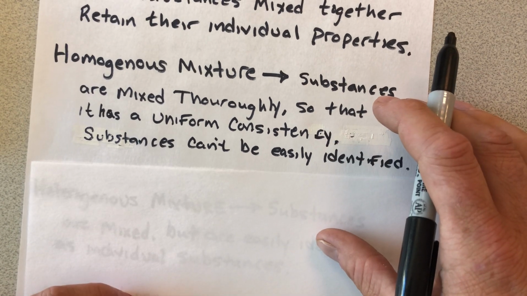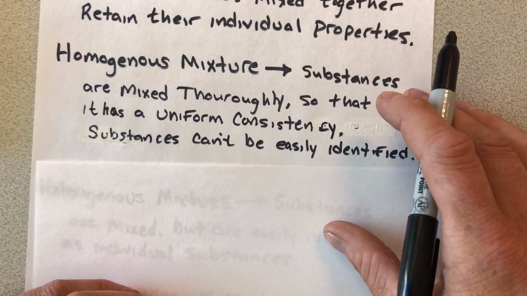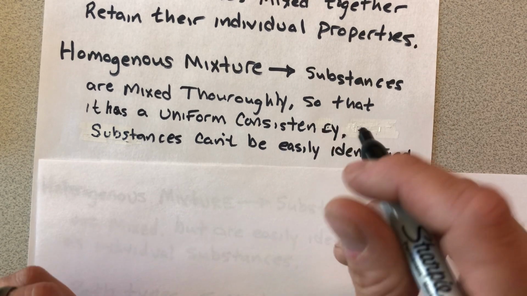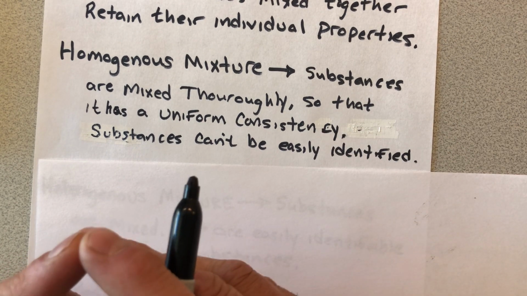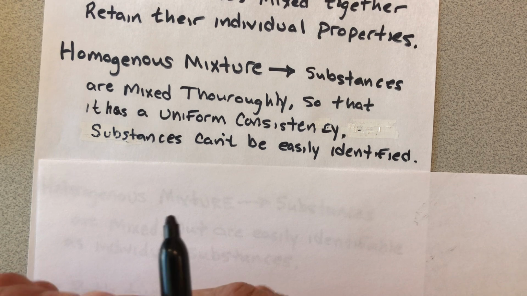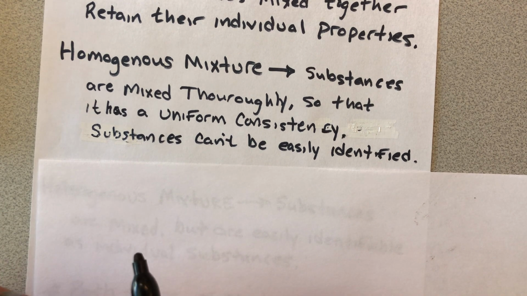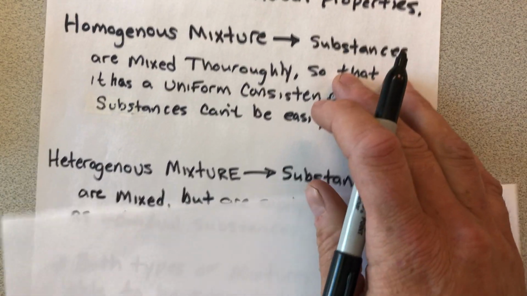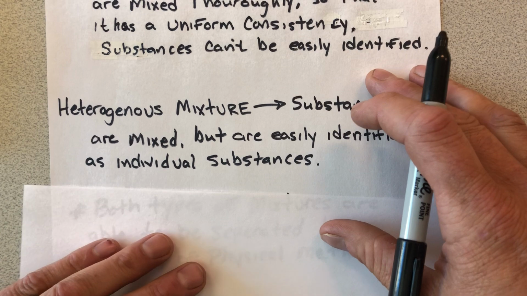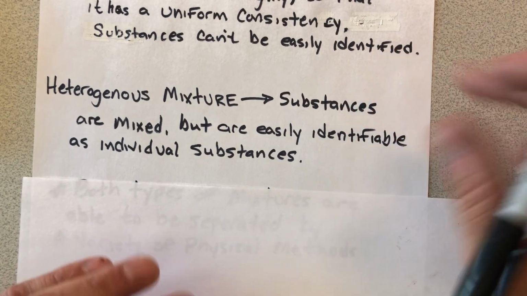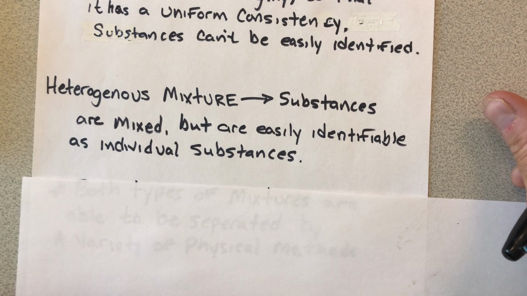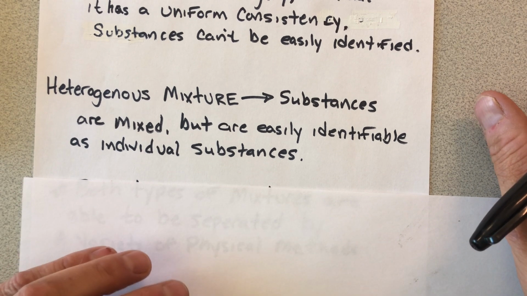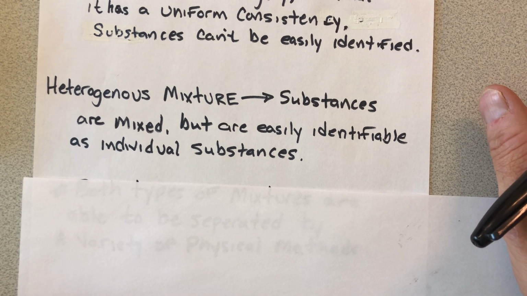Okay, so homogeneous mixture, it might be like if you wanted to mix red paint with white paint to make pink paint. You'd want to mix it really, really thoroughly so you get a uniform color of paint or something like that. And then the other kind of mixture is a heterogeneous mixture. And this is where the substances are mixed, but they're really easy to identify individually.